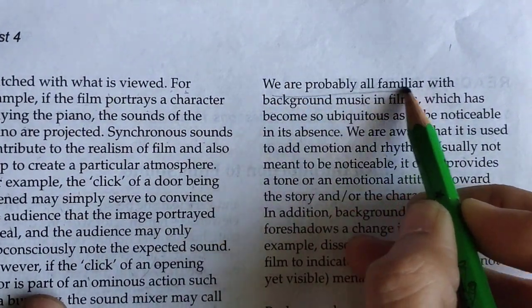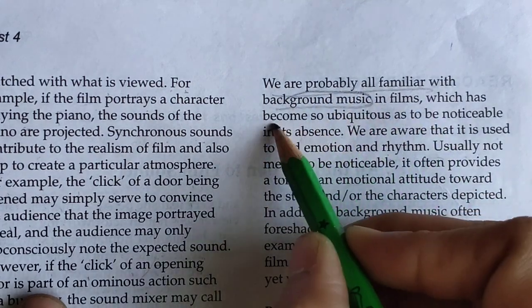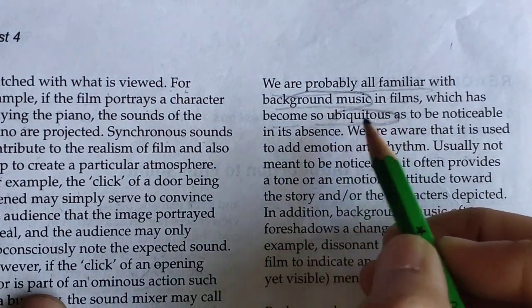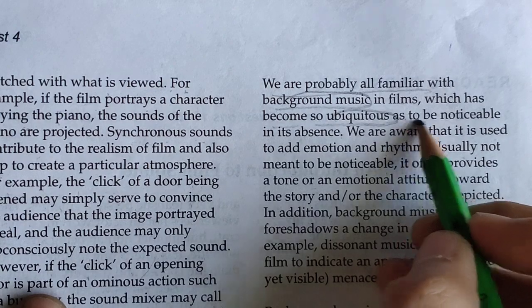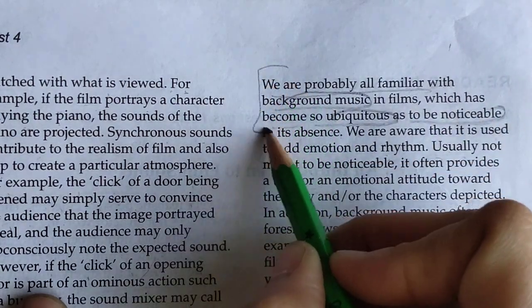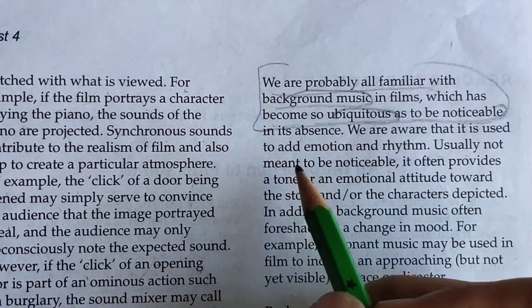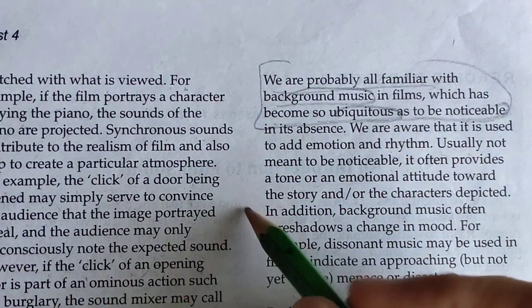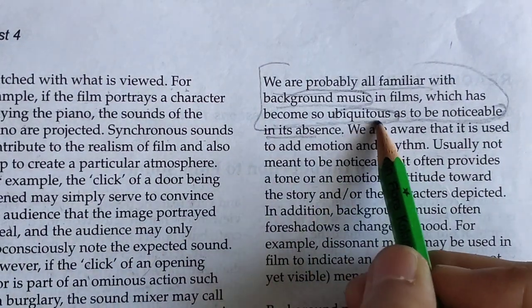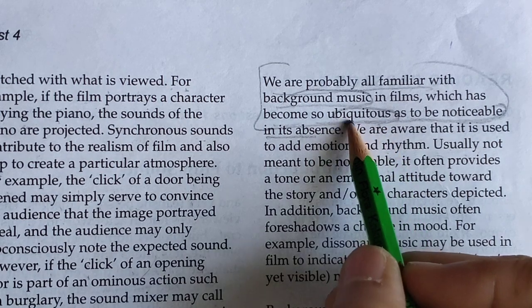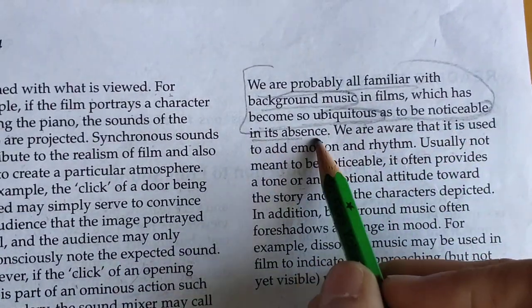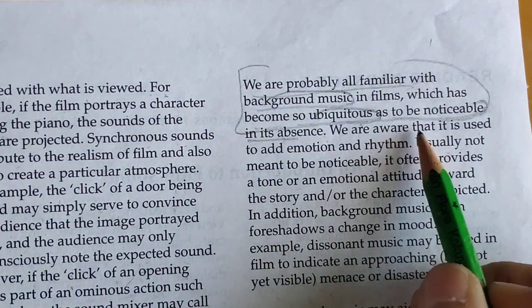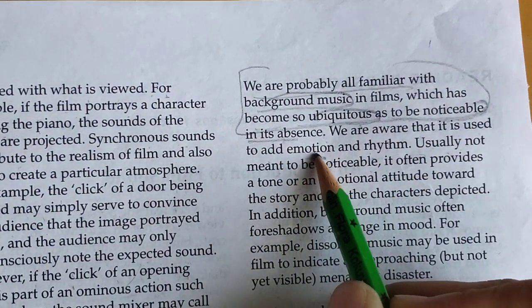We are probably all familiar with background music in films, which has become so ubiquitous, meaning everywhere it is present, as to be noticeable only in its absence. So this is the actual location of the question statement. Becoming so ubiquitous means it is very important, because it is present everywhere. So in its absence we are aware that it is used to add emotion and rhythm.